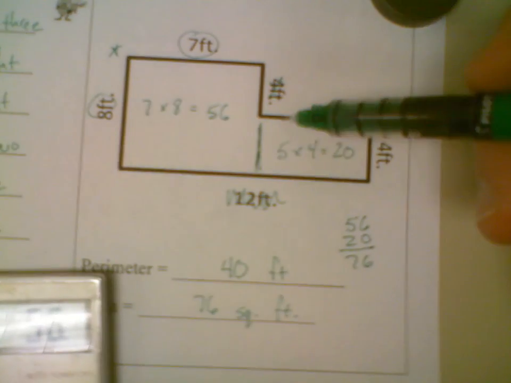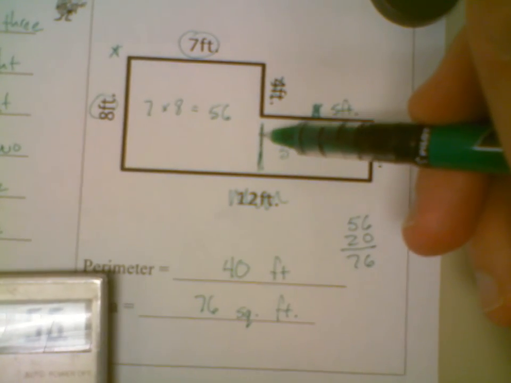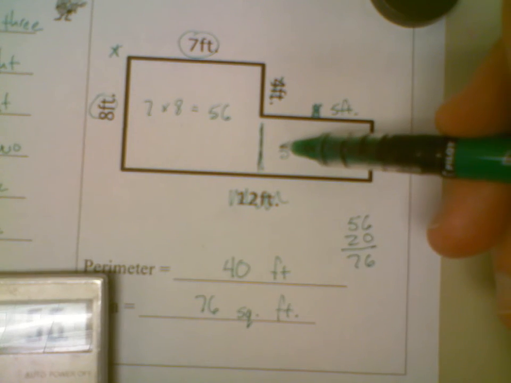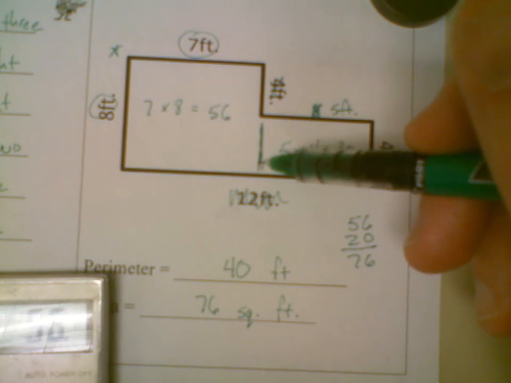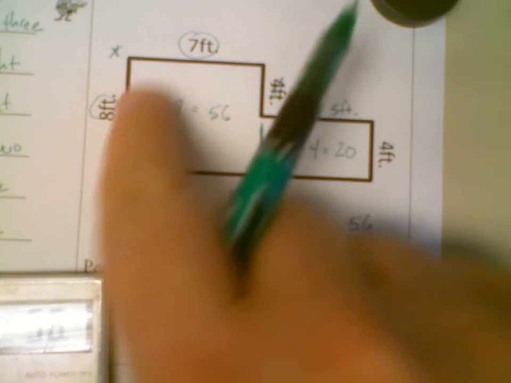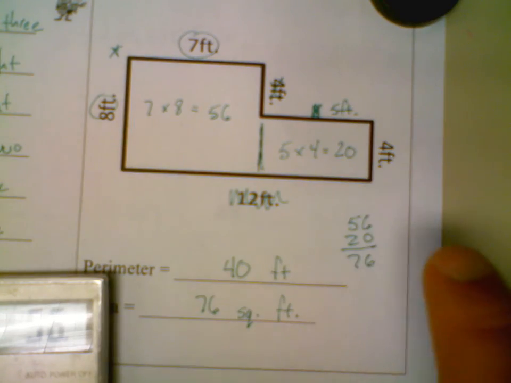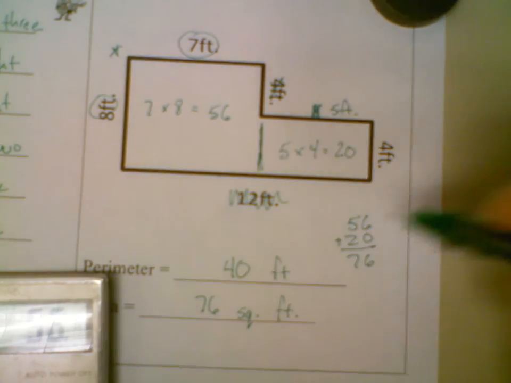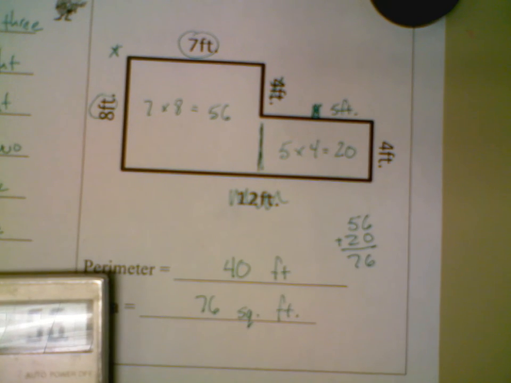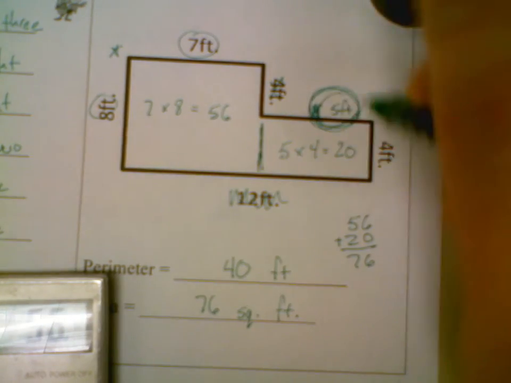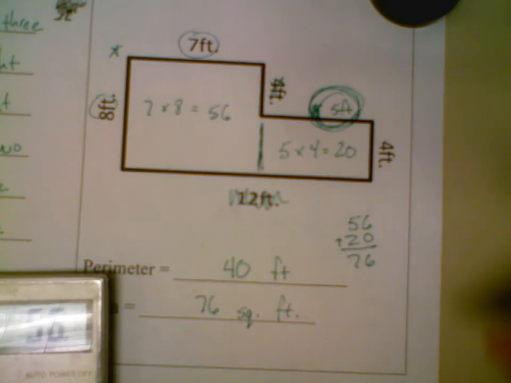So the advice is cut it, make squares or rectangles. Probably just one line will do it, right? Find the area here, find the area here, add them together like we did. 76 square feet, okay? But it's all about that missing side. Make sure you find the right number on that missing side. Don't guess it. Use your calculator, okay?